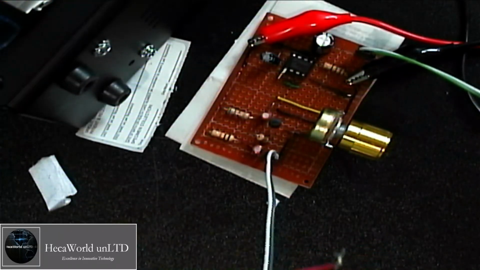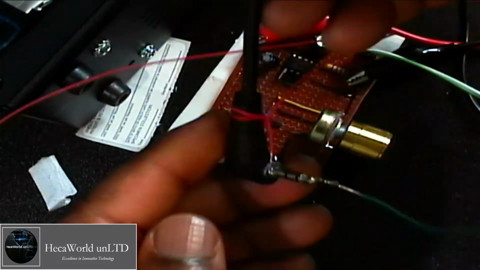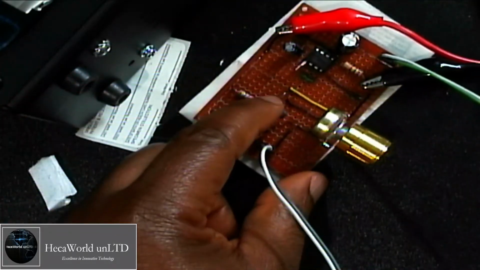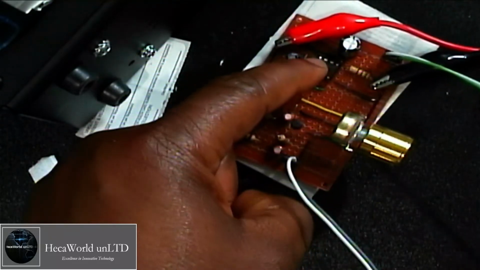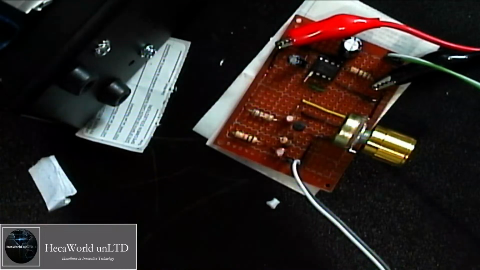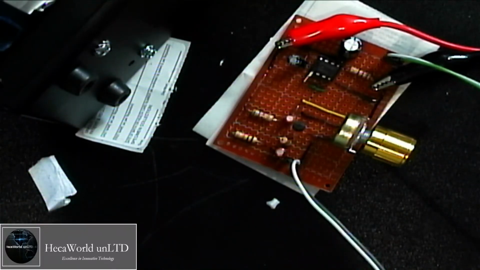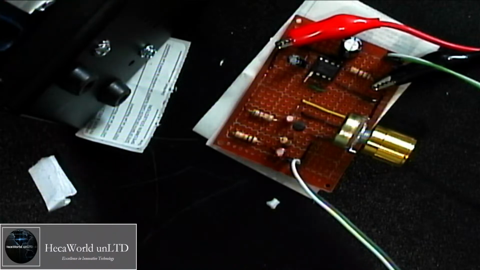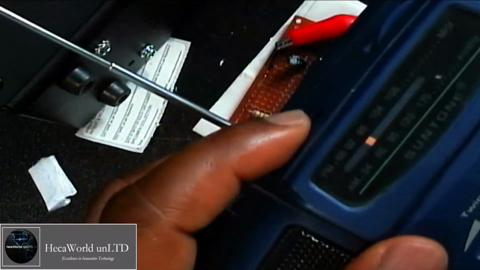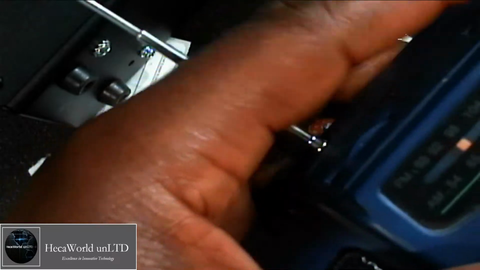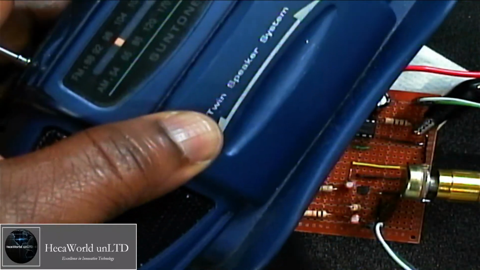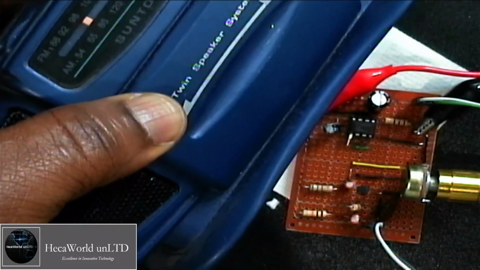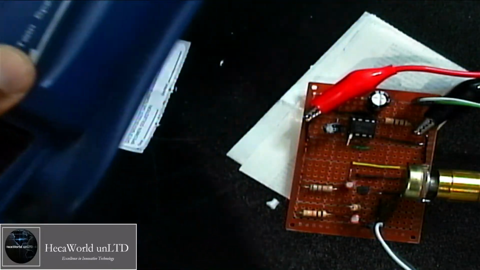So we're using this little microphone here, connected to the circuit. We have the shunt transistor amplifier, and then the operational amplifier right there. So you can see it working as expected. So let's try this radio one more time. Okay, so we built and tested this transmitter right now.